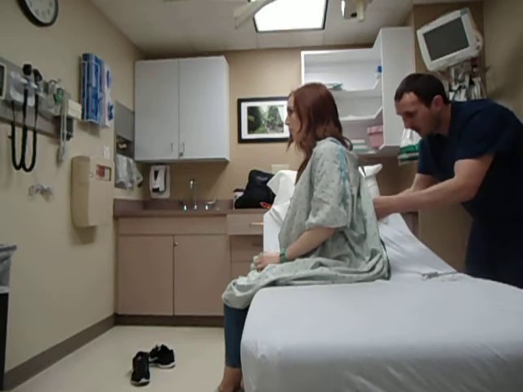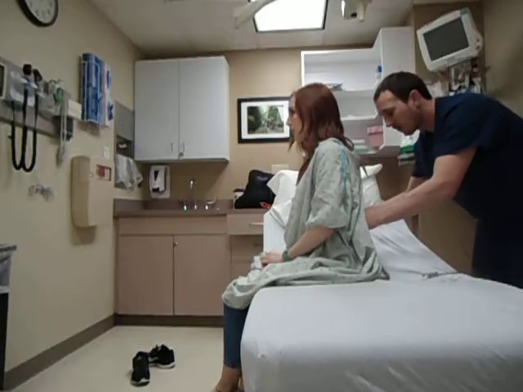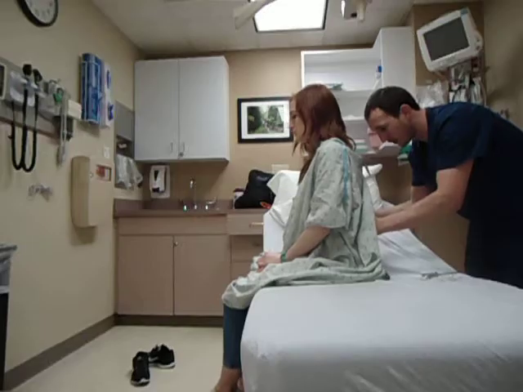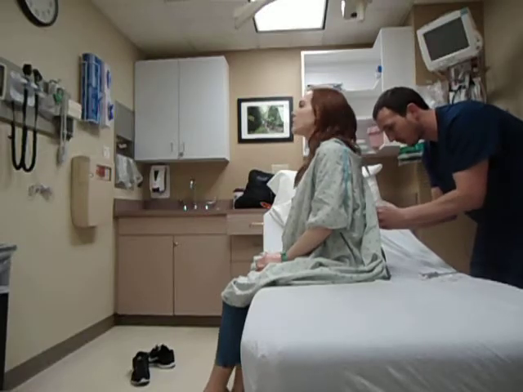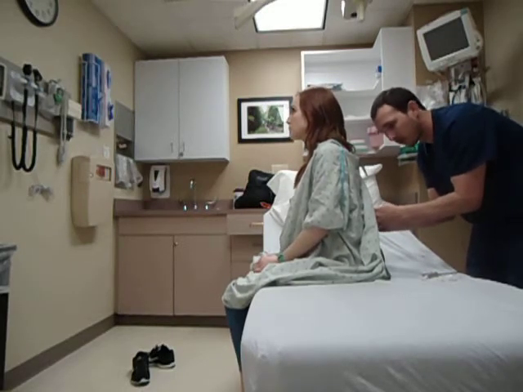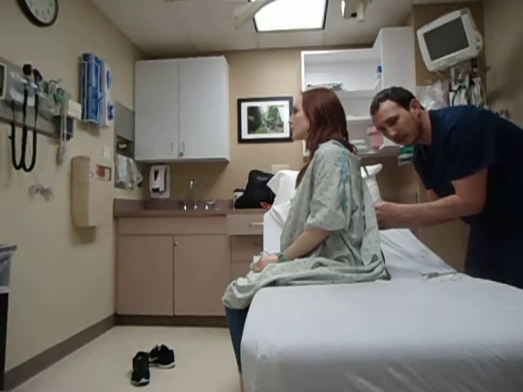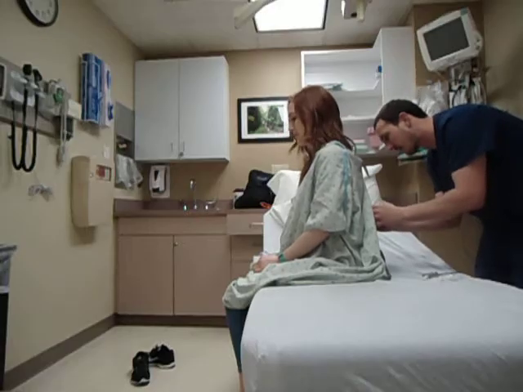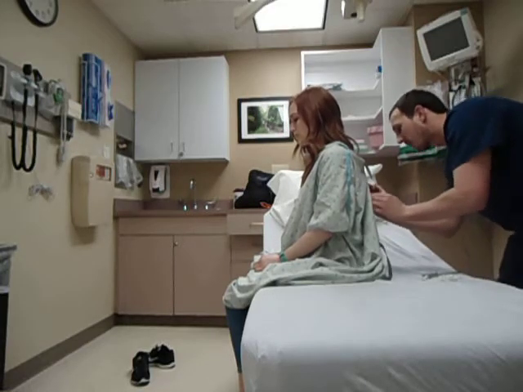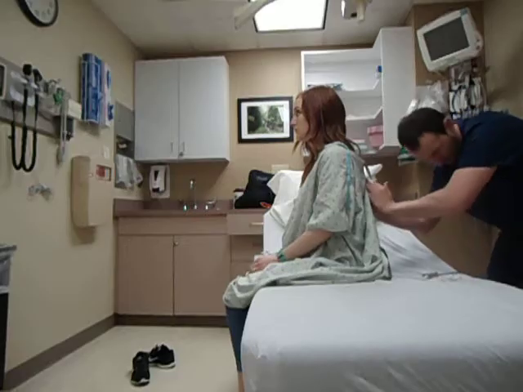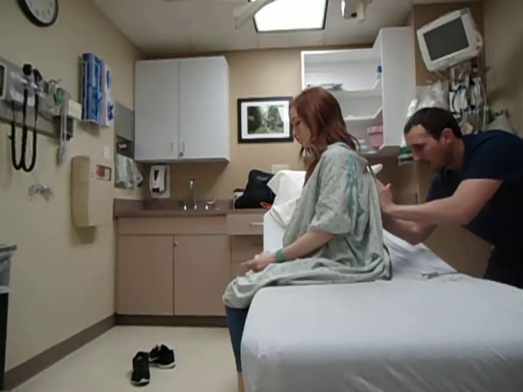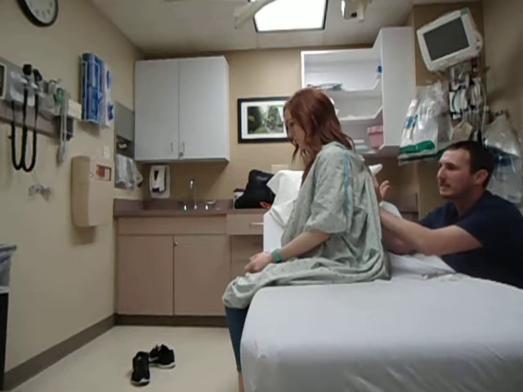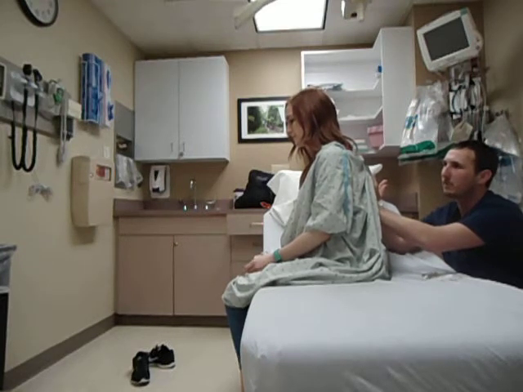Excellent. And I'm going to go ahead and palpate the costovertebral angle here, checking for any tenderness, which she doesn't have, no tenderness. Okay. And then I'm going to have my patient palpate for tactile fremitus. So I have my patient just say 99 and repeat it.